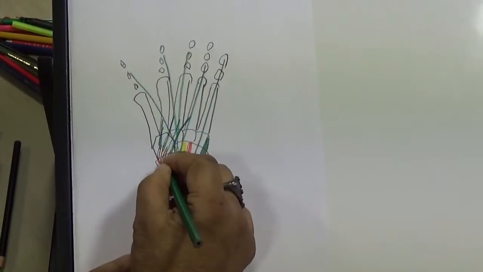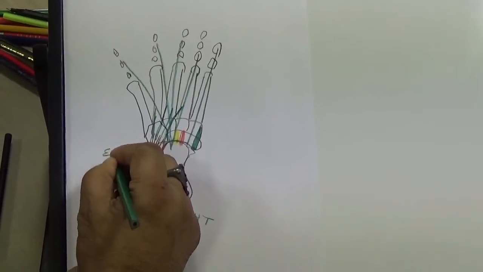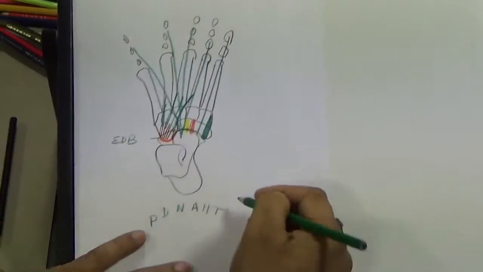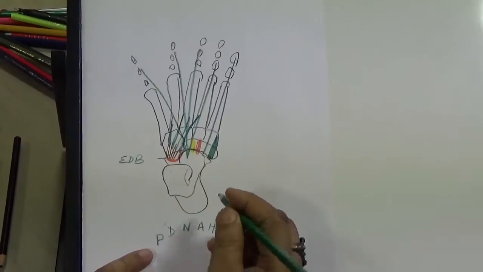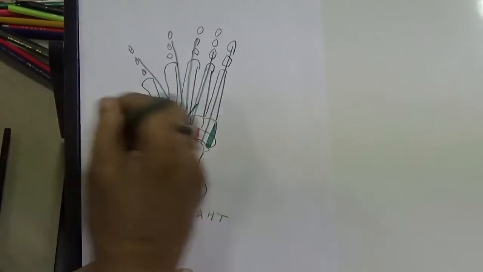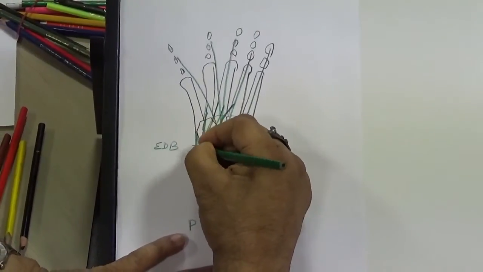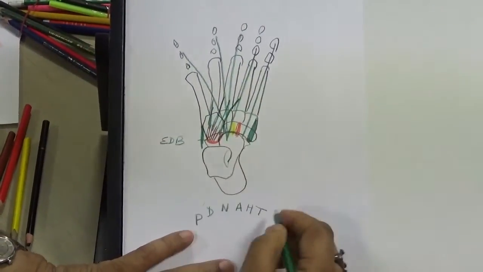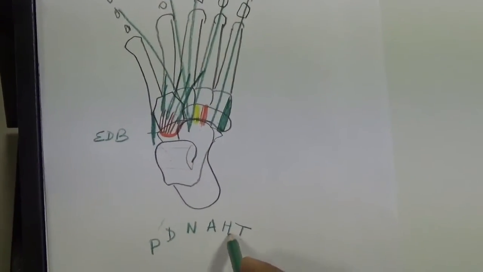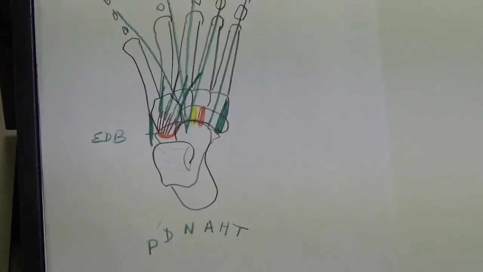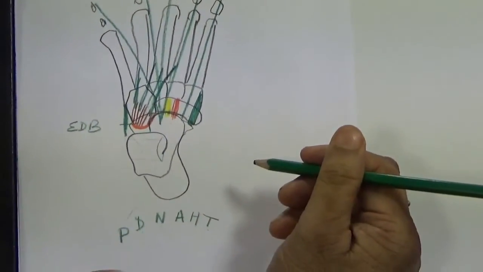So this is the extensor digitorum brevis and extensor digitorum longus, and finally you have the peroneus tertius. So basically all the structures on the dorsal side of the foot are, medial to lateral, medial to lateral.